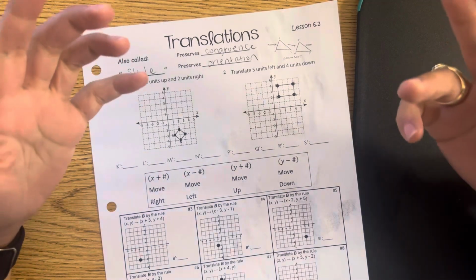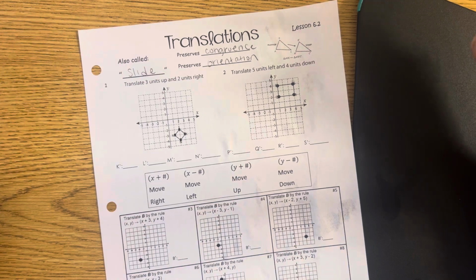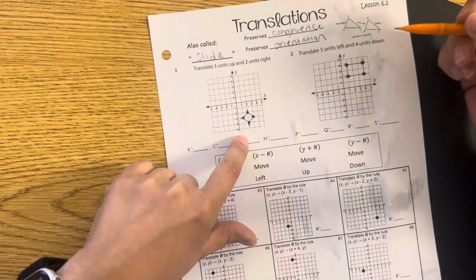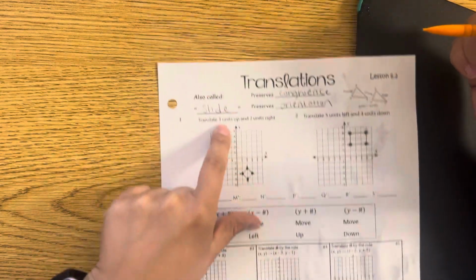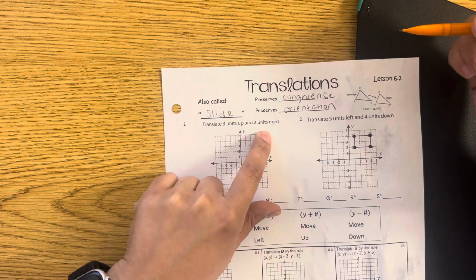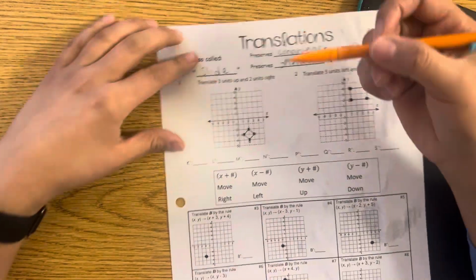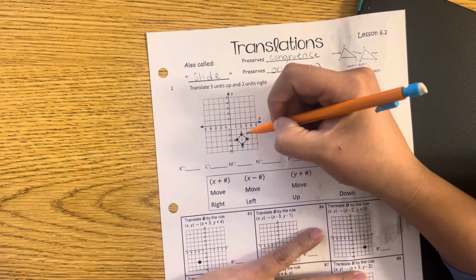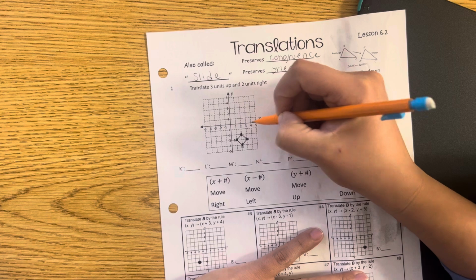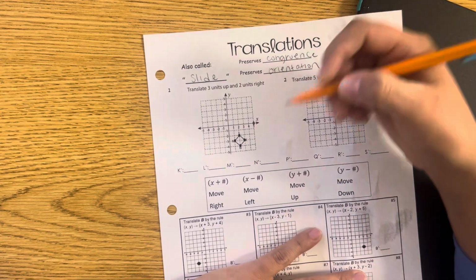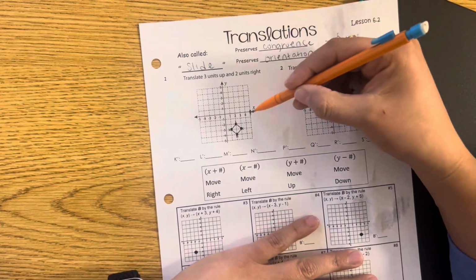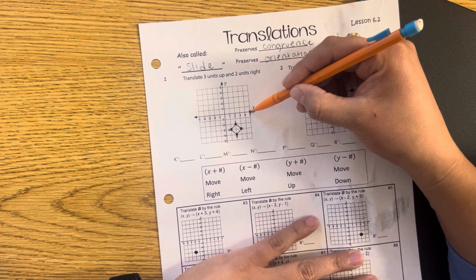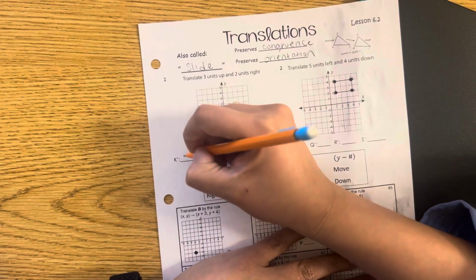Now, let's talk about how we do this. It's easy as counting 1, 2, 3, and you have to know your left from your right and your up from your down. So if we look at number 1 on our notes, we are going to translate this. It says 3 units up and 2 units to the right. So you physically just count that. If I start with letter K and put my pencil on that dot, we are going to go 3 up, so 1, 2, 3, and then 2 to the right. And then where it lands is my new ordered pair. So that's why we've been practicing that the last couple of days. My new ordered pair for letter K is 5, 0.